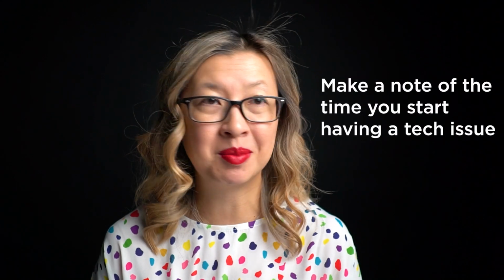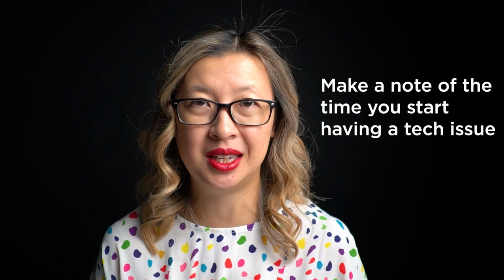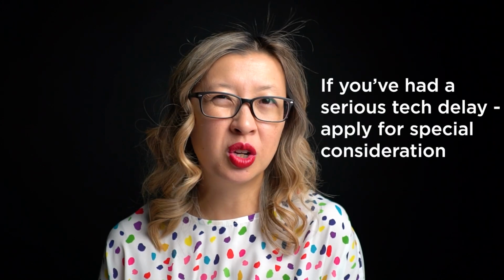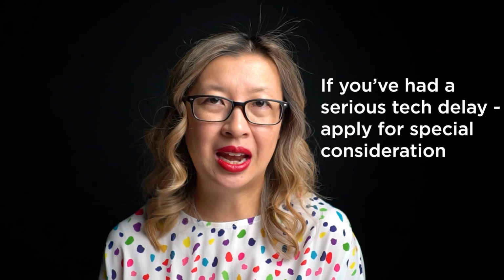Write down on a piece of paper, I'm starting to have technical difficulties at this particular time. Because sometimes the response times from the online proctoring company or your university's helpline might be a bit delayed. So you want to be able to measure exactly how much time you might have lost due to a technical difficulty. After your exam, if you have had a technical difficulty and it's been a significant delay, it's been 10 minutes or 15 minutes of lost time, make sure you look into your university or your association's process for applying for something that they usually call special consideration or technical issues.